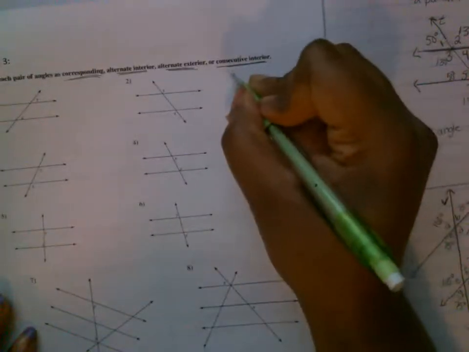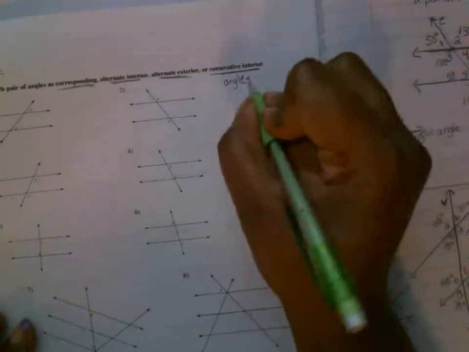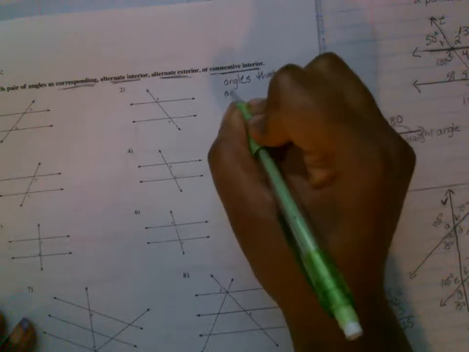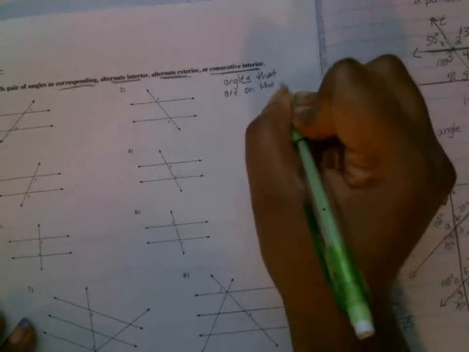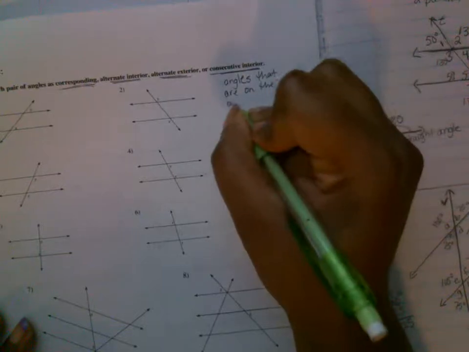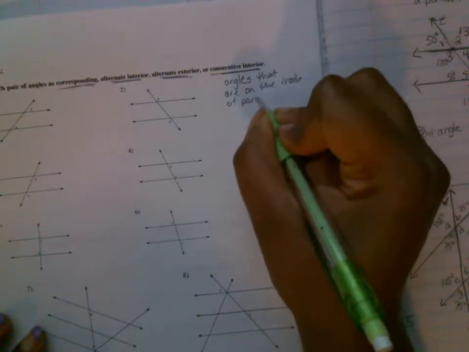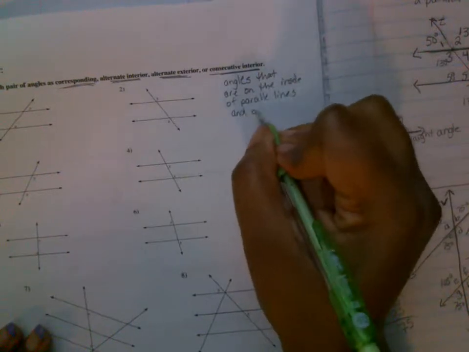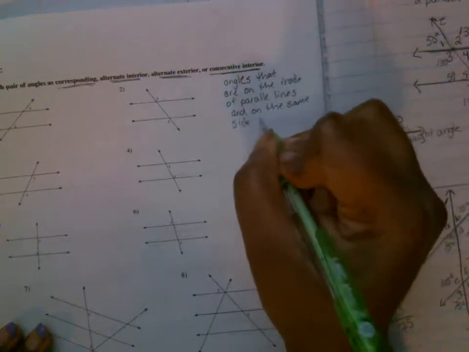Consecutive interior are angles that are on the inside of parallel lines and they're on the same side of the transversal. Please take a picture of that definition, okay?